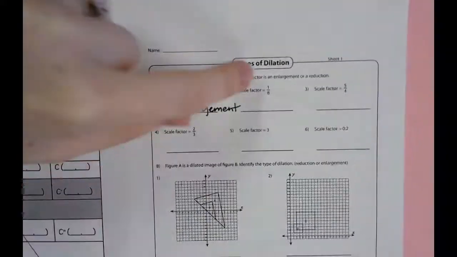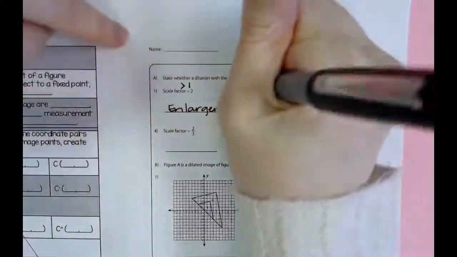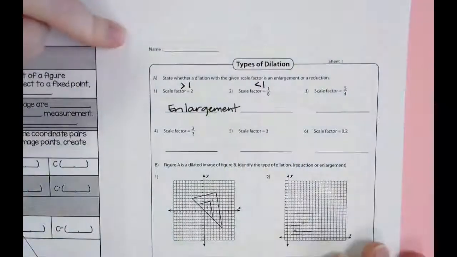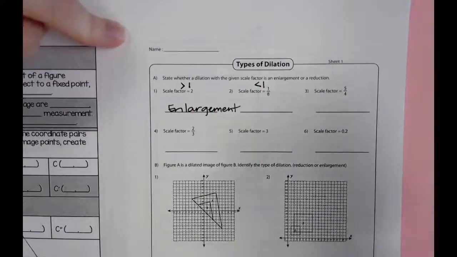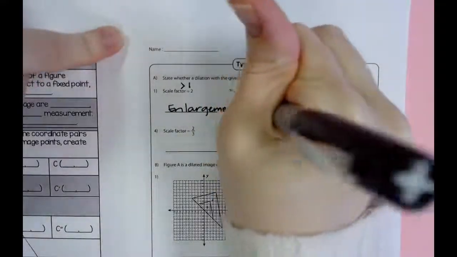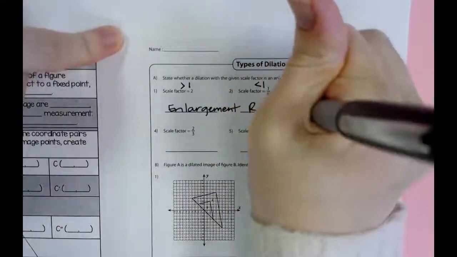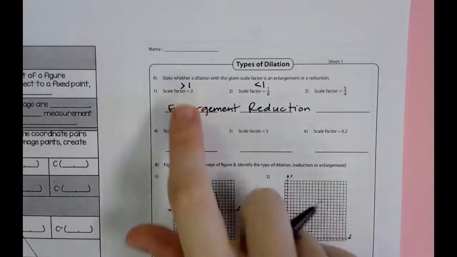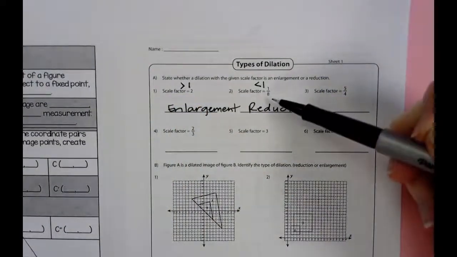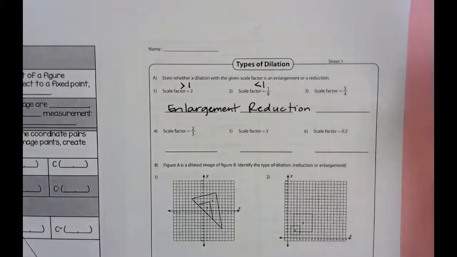Okay, if we have a scale factor that is less than 1, like this one is, 1/8, that would be a reduction. So this is an example of an enlargement. This is an example of a reduction. Now you might ask, well, what if the scale factor is equal to 1? Well, then our shape wouldn't be dilated, right?